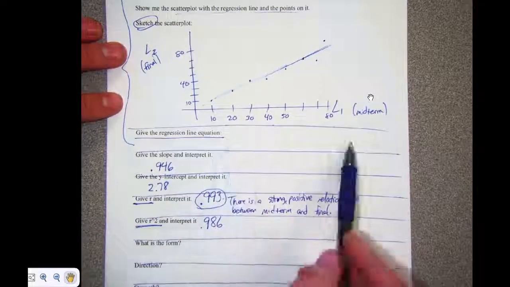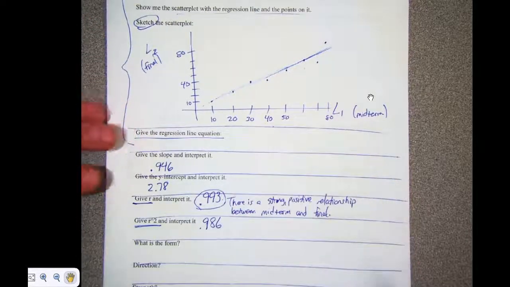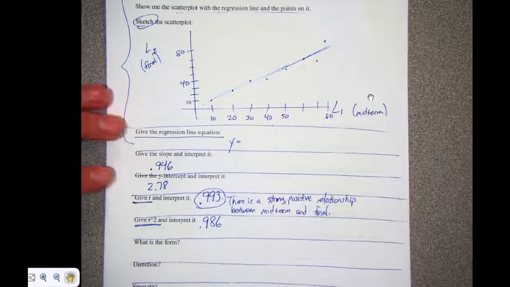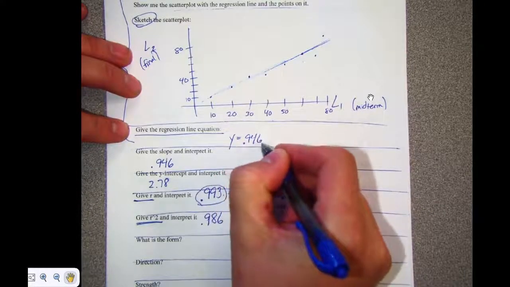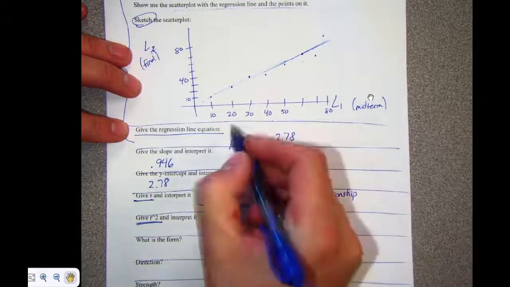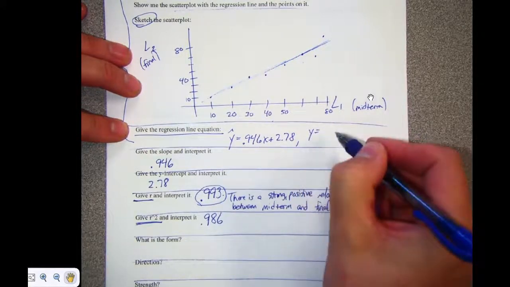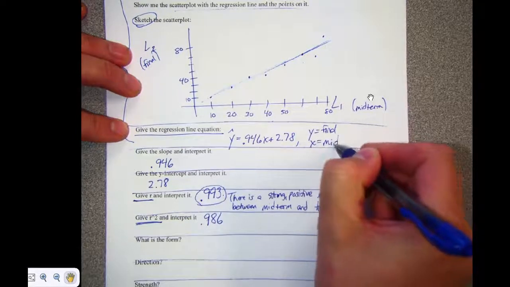Did you write the equation yet? You did it yesterday? Did you just use y and x? So label it now. Yesterday you probably wrote y equals, I don't even know what it is, 0.946x plus 2.78. Did you put the hat on? Alright. And then off to the side, now you can say y equals final, x equals midterm.